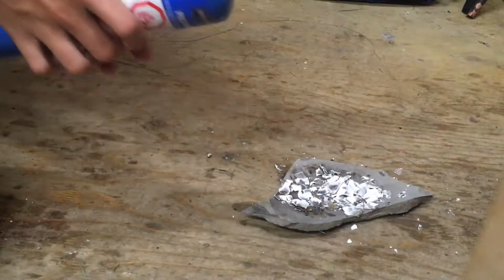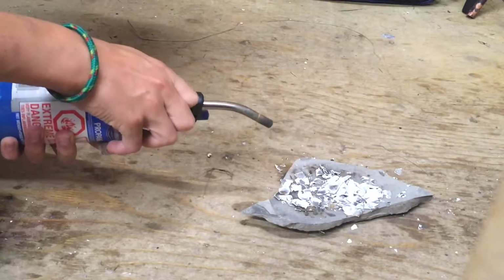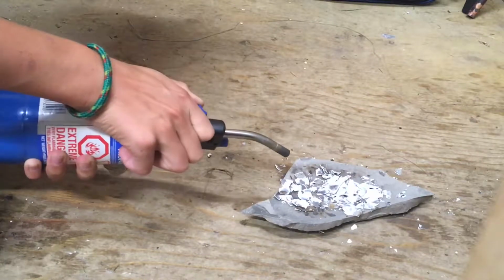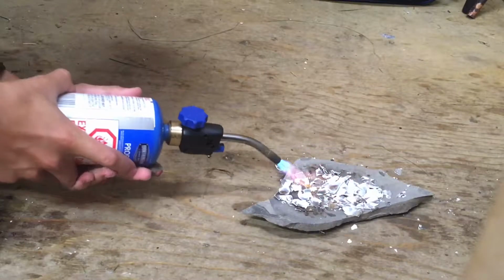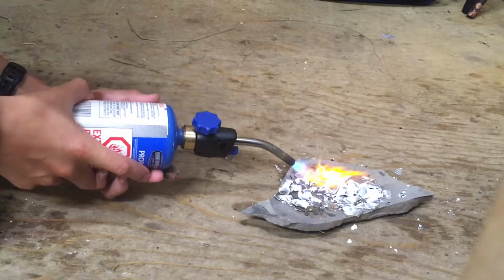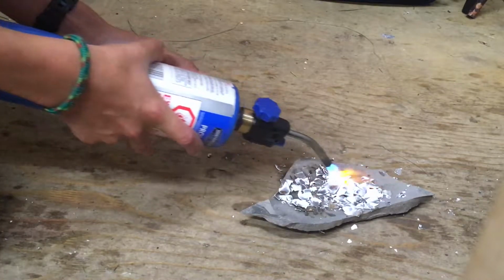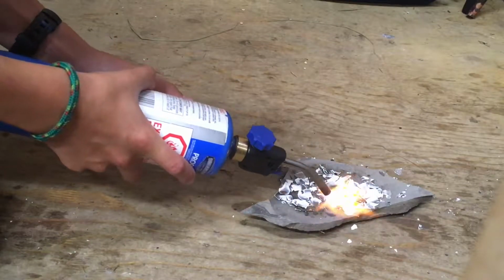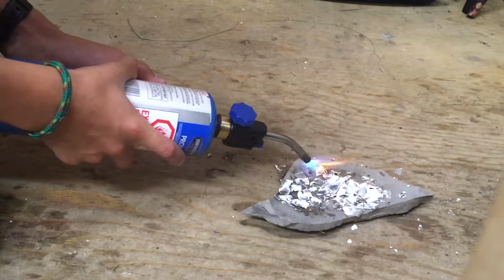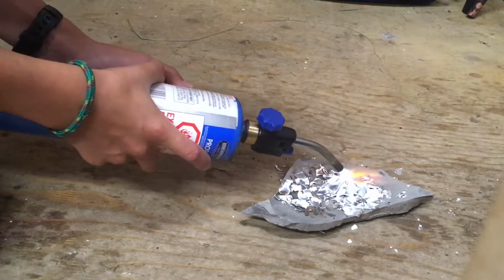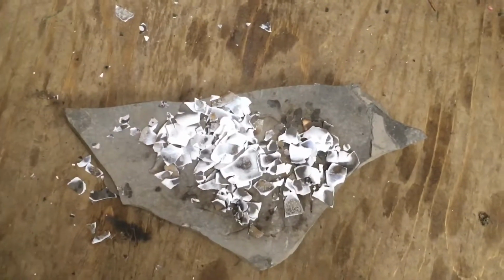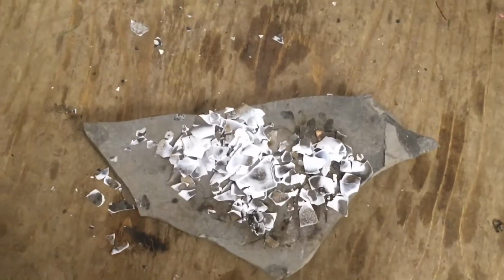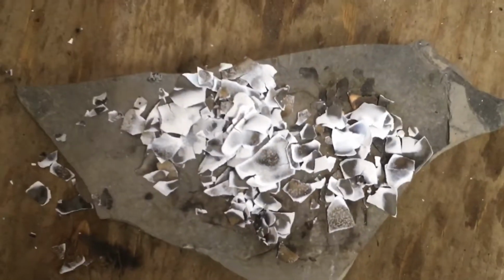First, use your blowtorch to roast the eggshells until they're nearly white or white with a slight black coating. I've already started doing this here, so they're mostly converted. This is what they should look like in the end. The eggshells should be mostly white, and it's okay if there's a bit of black or brown left.